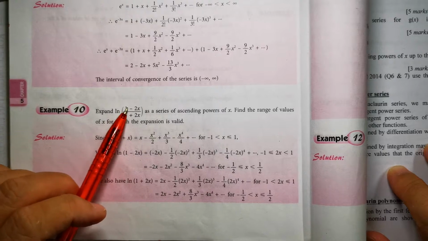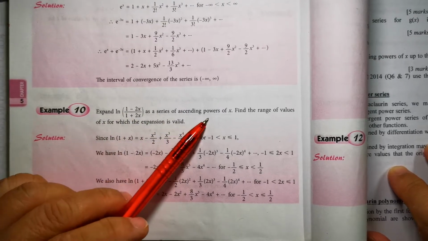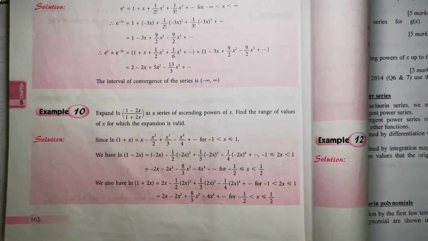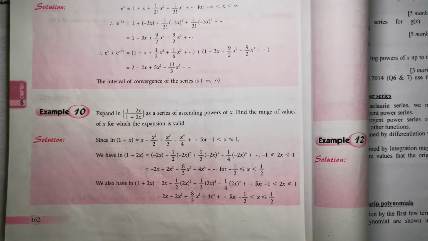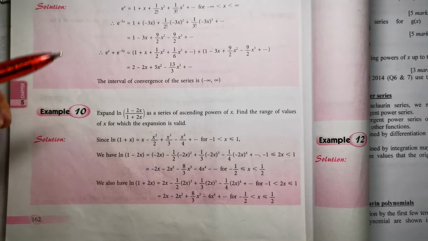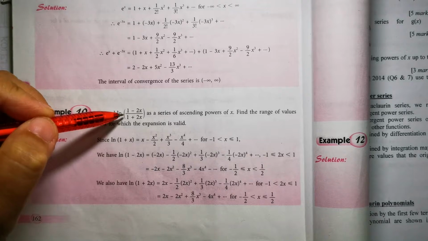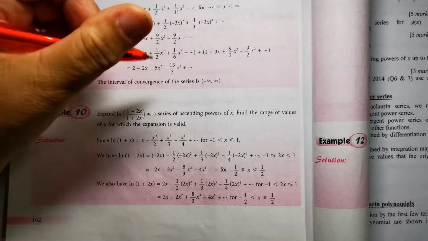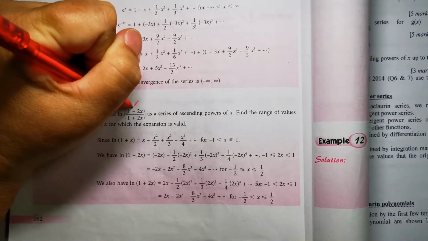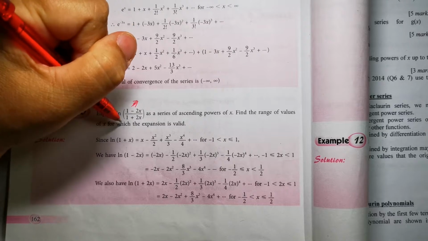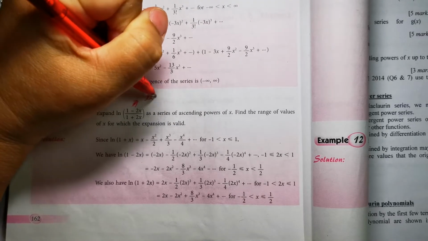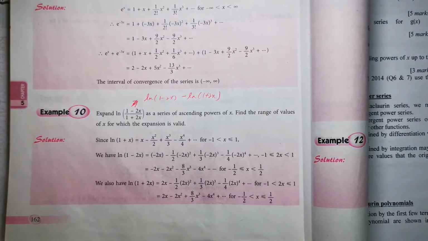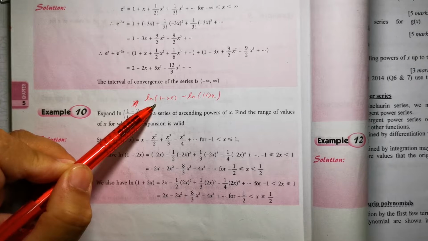Next example is division. Expand ln((1 - 2x)/(1 + 2x)) as a series of ascending powers of x. Find the range of values of x for which the expansion is valid. Here we are going to use some logarithm laws. We know that ln((1 - 2x)/(1 + 2x)) can be expanded to become ln(1 - 2x) - ln(1 + 2x), using a little bit of the rules of logarithms.